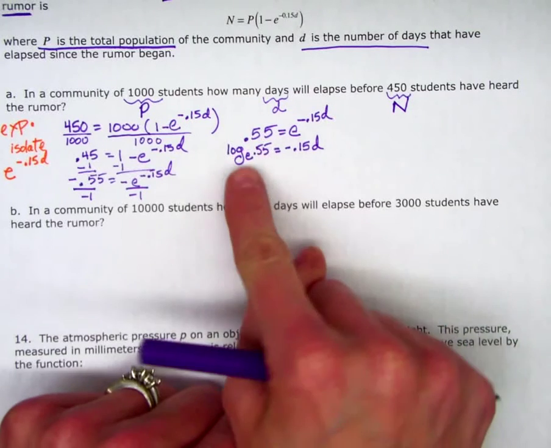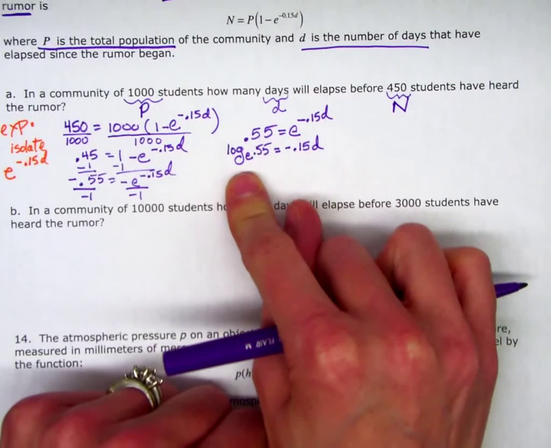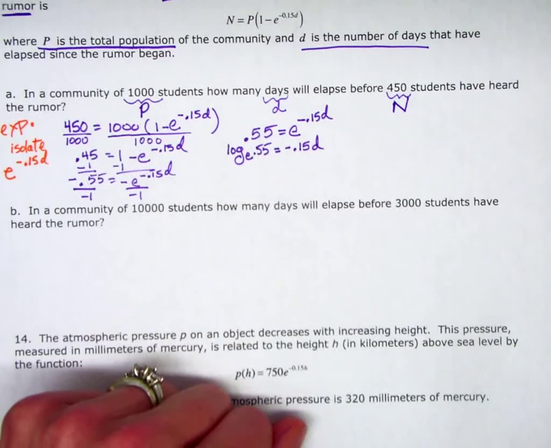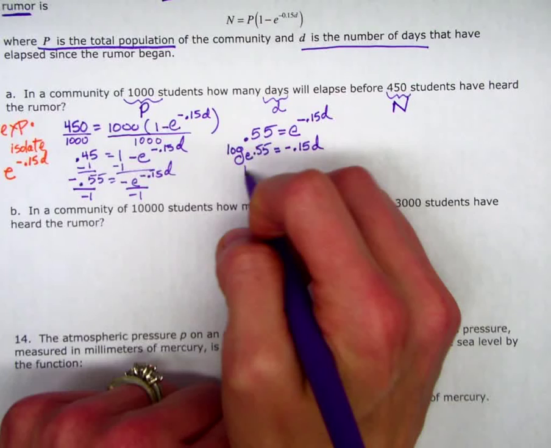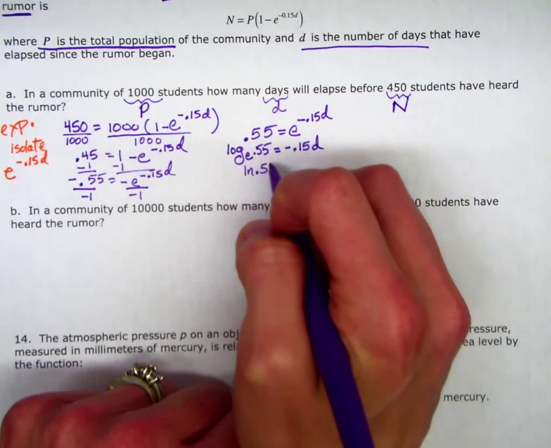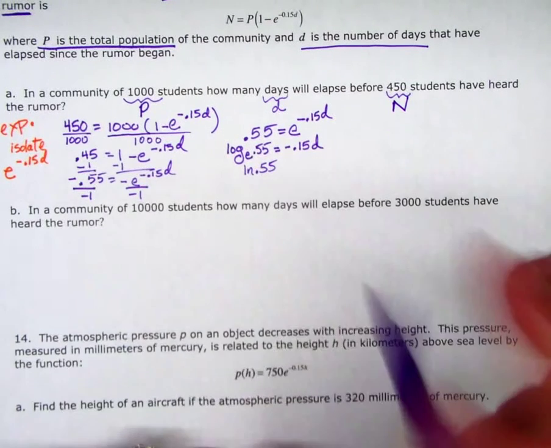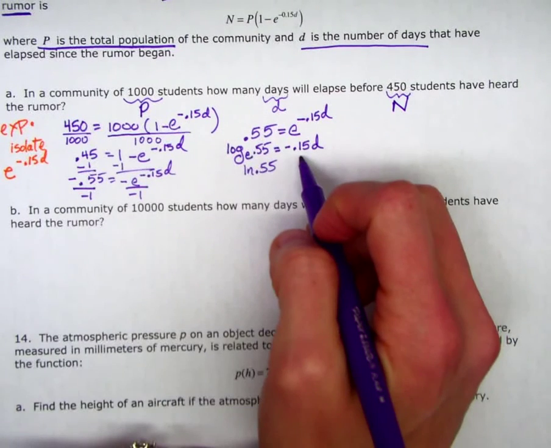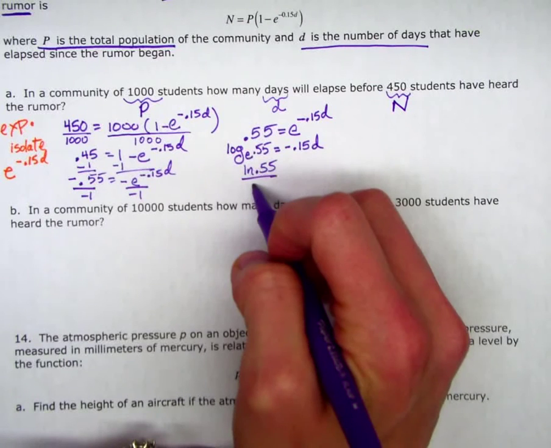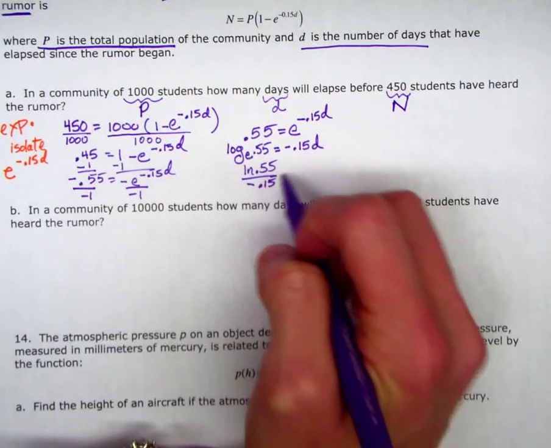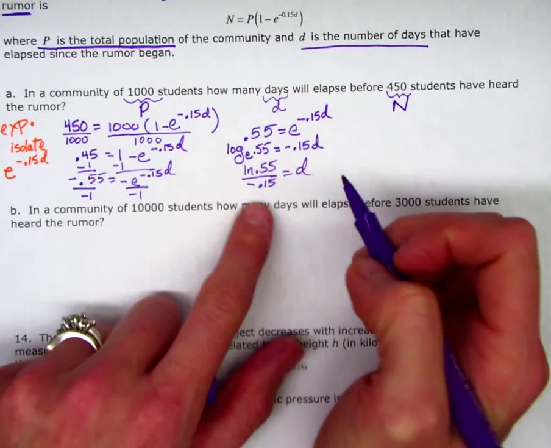Okay, now this log base e, you can choose to leave it like that. I'm going to change it to the natural log. So I have the natural log of 0.55. And then how do I solve for d? Divide both sides by negative 0.15. So this is the exact answer for d, right?